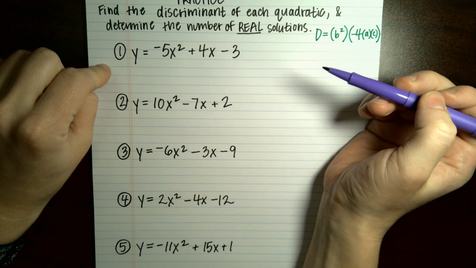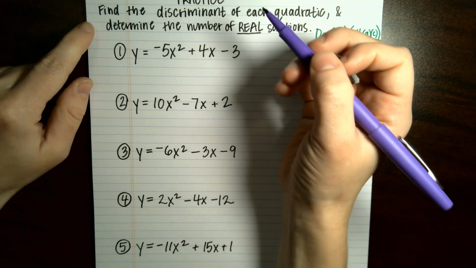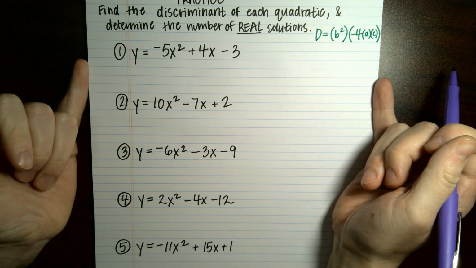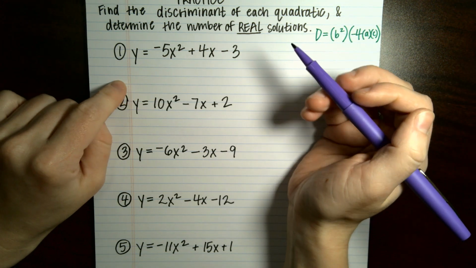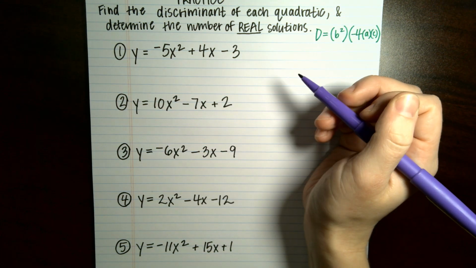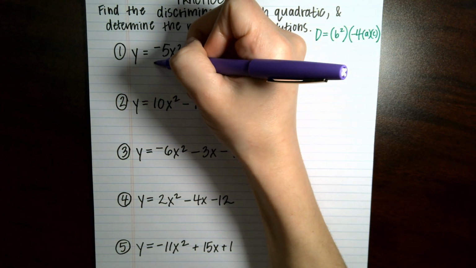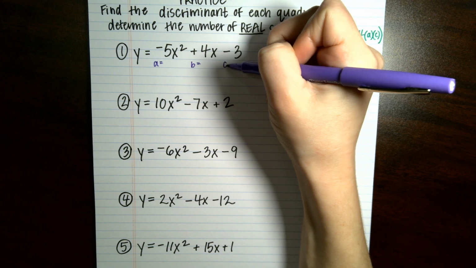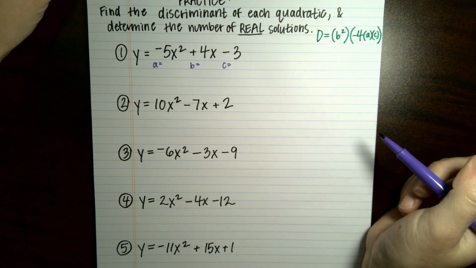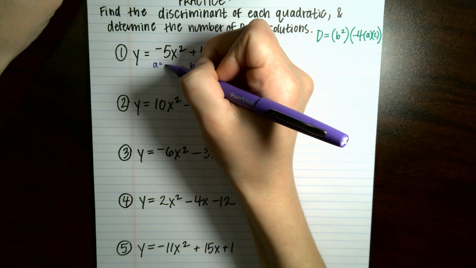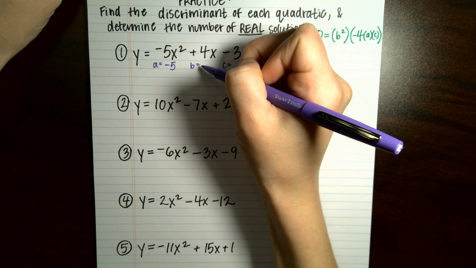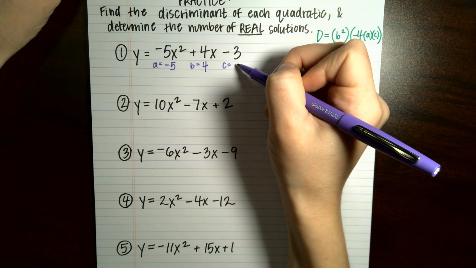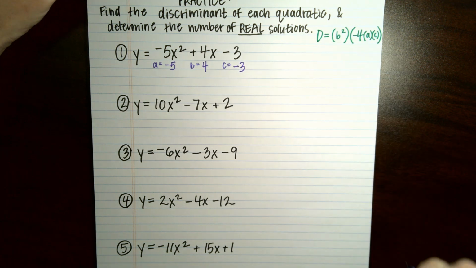For number one, what's the first thing we should do? Yes, let's find our a, b, and c. I'm going to write a, b, c. And what are those values going to be? Negative 5, 4, and negative 3. Perfect. Negative 5, 4, and negative 3.